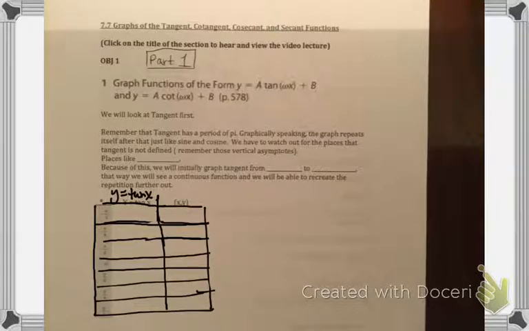So let's go ahead and remember from last section that the tangent period is pi. It is not 2 pi like sine and cosine. So what does that mean? That means that we'll see the same graph over and over again every pi units. We have to watch out for all of these functions, tangent, cotangent, cosecant, and secant, because there are places where they are undefined. Places like 0, because we have 0 over 1, that's okay.